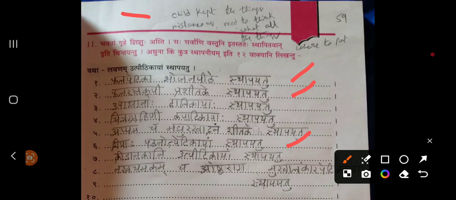And toys for your child. So toys also have to be kept in the cupboard only. So like this you can think of sentences of your own, and then you can make it happen. So let's take the first example.